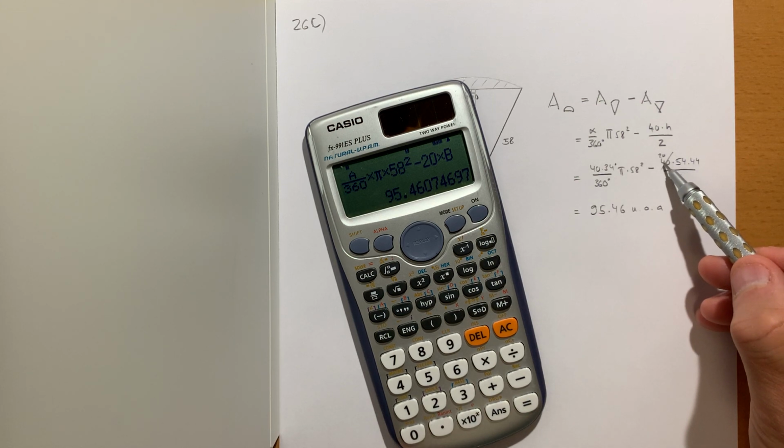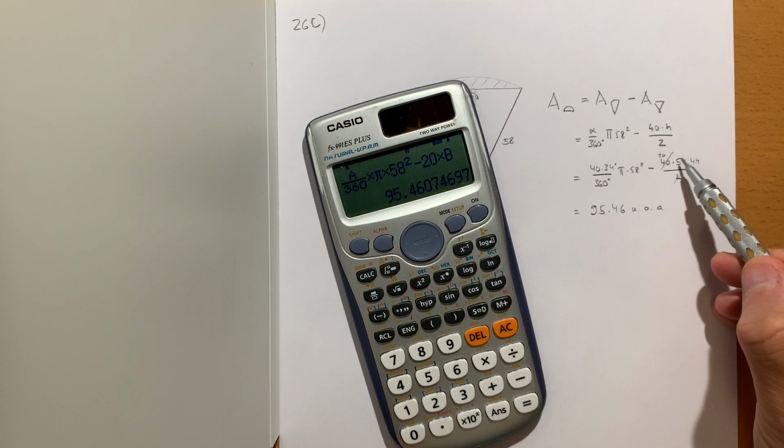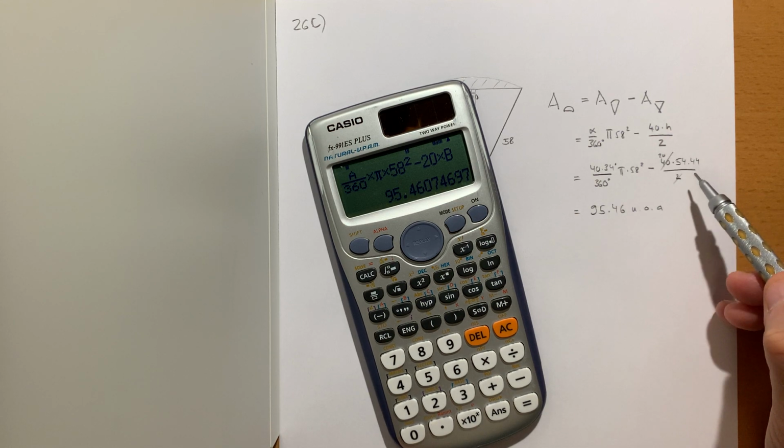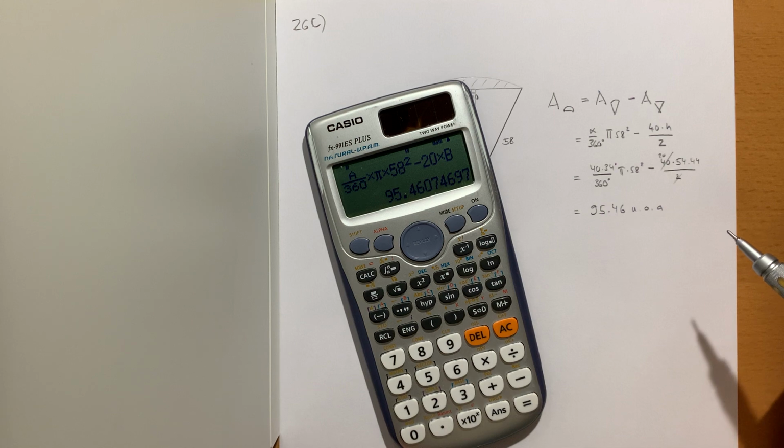You see, you can type in 40 times 54.44 divided by 2, but you could also just say this is 20 times 54.44, because you can simplify the fraction. That's probably a bit faster.